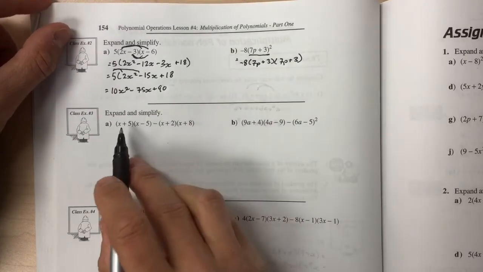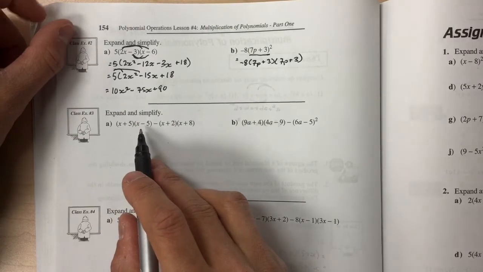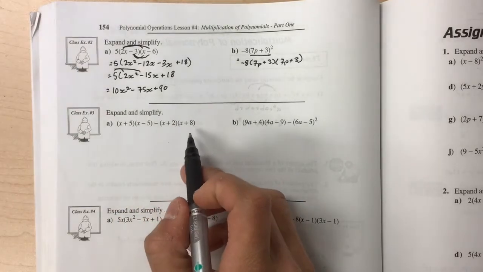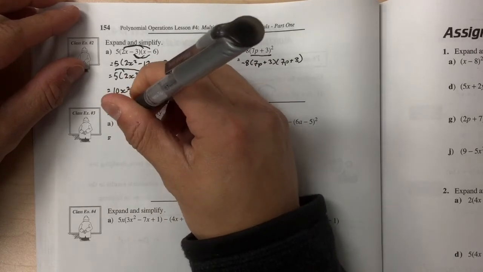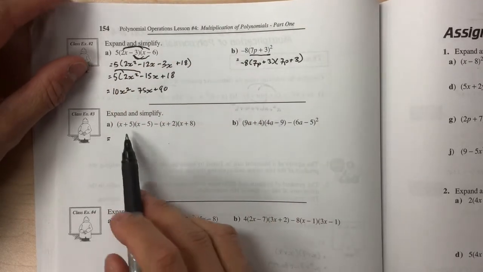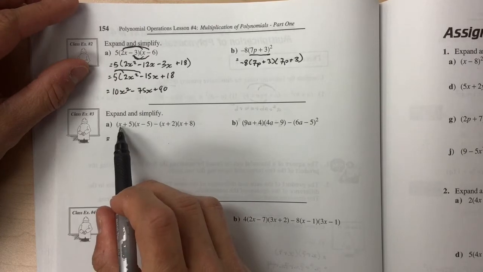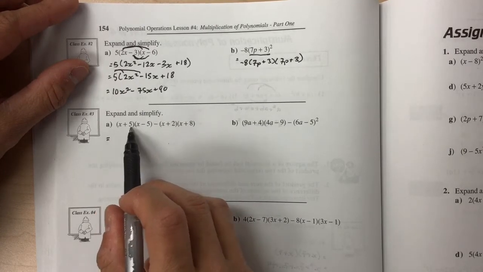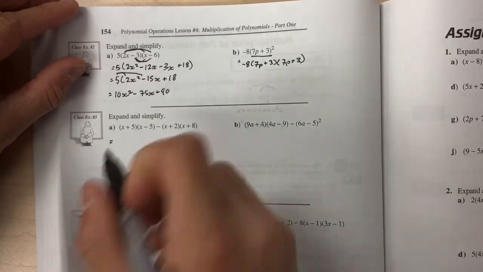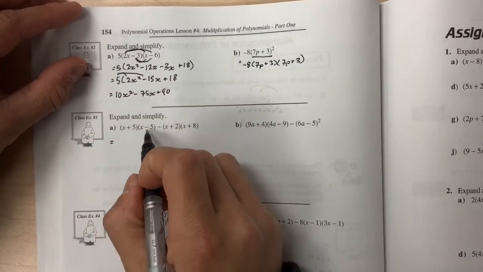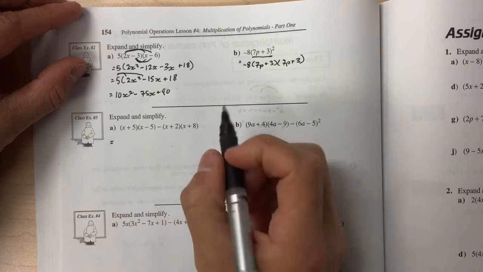Next we have (x plus 5) times (x minus 5), subtract (x plus 2) times (x plus 8). We would carry out our difference of squares, where my terms in the binomials are identical, but the operation separating them is opposite. So I'll show you a shortcut for solving these types of binomials.